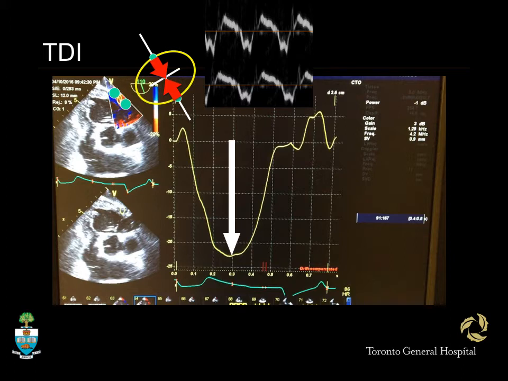We're looking at the strain at this point versus this point. We're not looking at the strain from the apex to the base, but at two points close to each other. You can make this gate a little bit bigger, but you'd have to look at 2 dots here, 2 dots in the middle, and 2 dots at the apex.